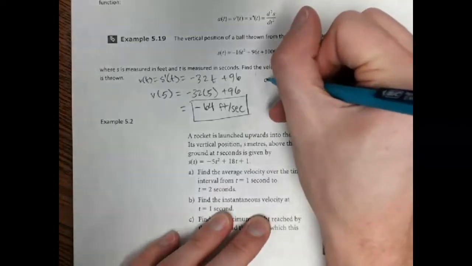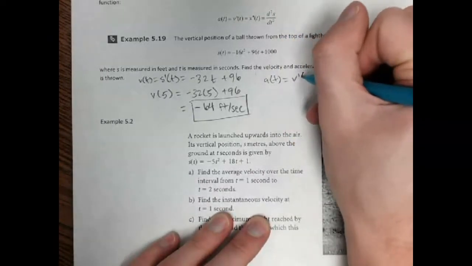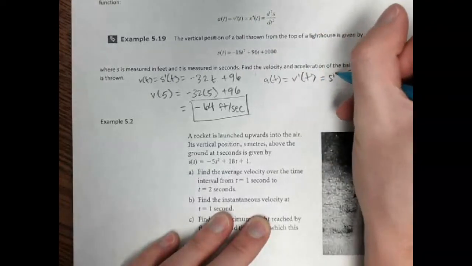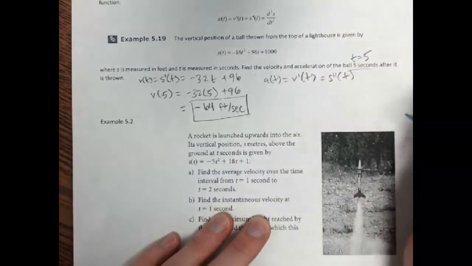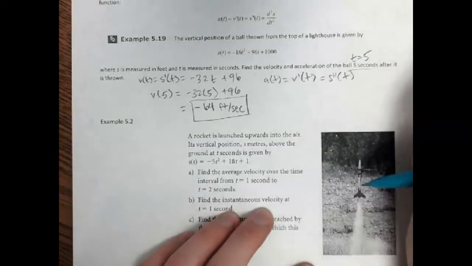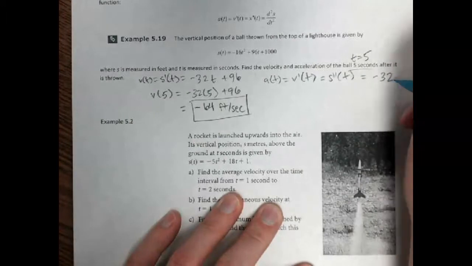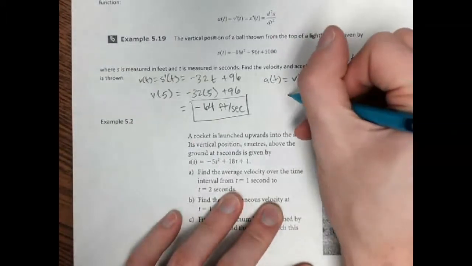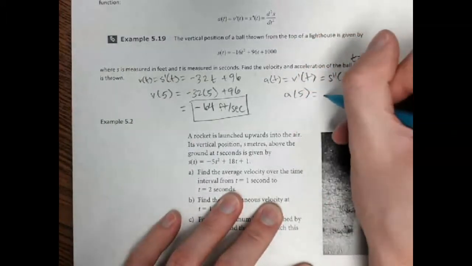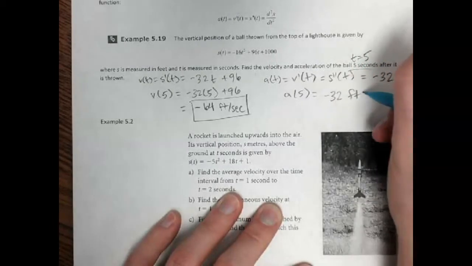Let's go get the acceleration, which is the second derivative of your position. The derivative of this function would just be negative 32. And so your acceleration at time equals 5 is going to be negative 32 feet per second squared.